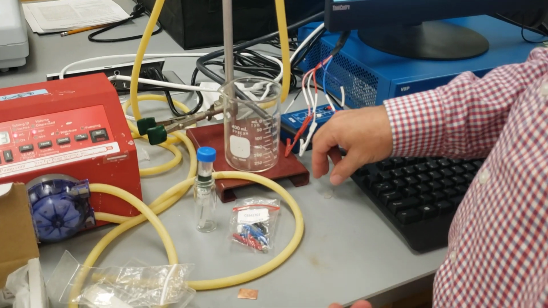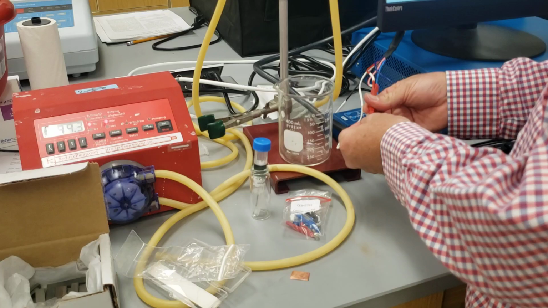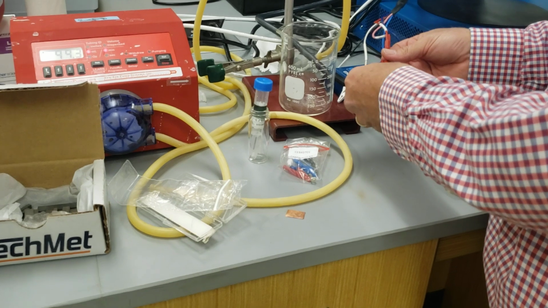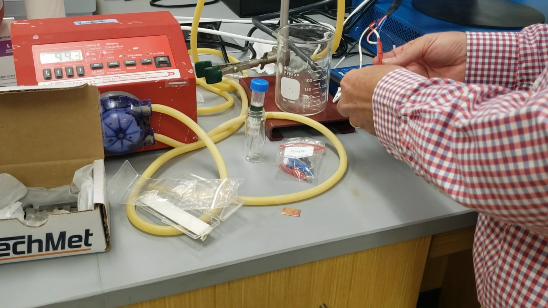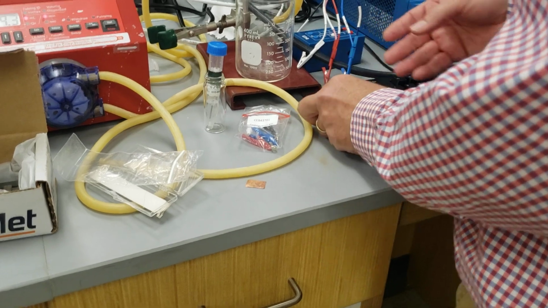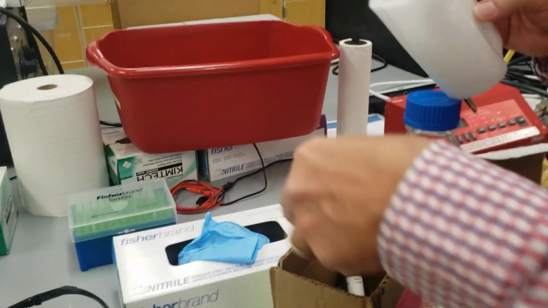Our working electrode is going to be connected to the clamp through the platinum piece like that. We're going to connect this one to there with a magnet. The magnet should be in here.